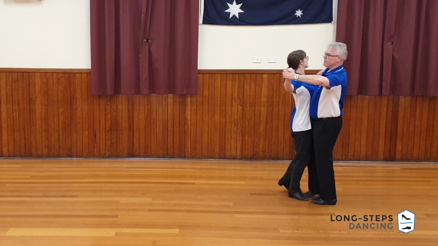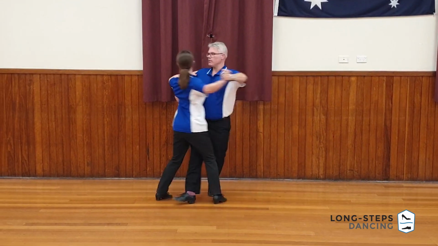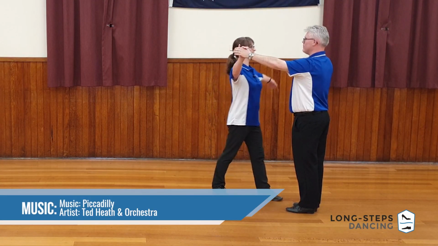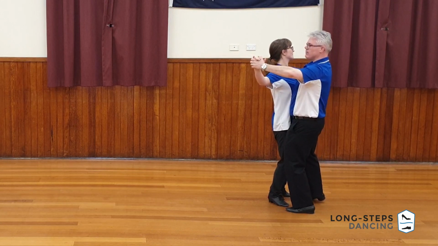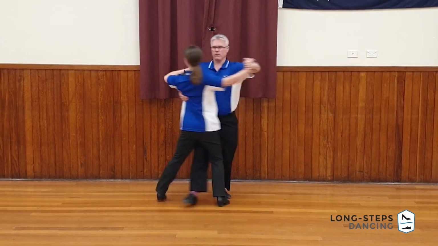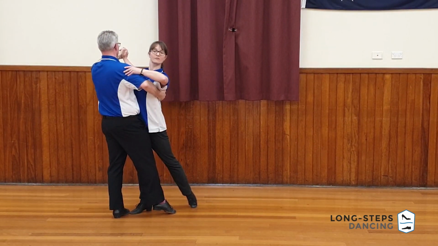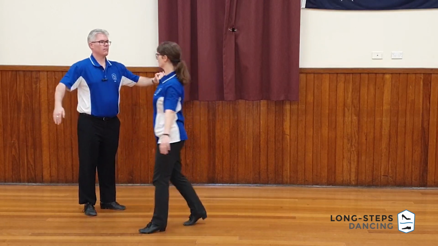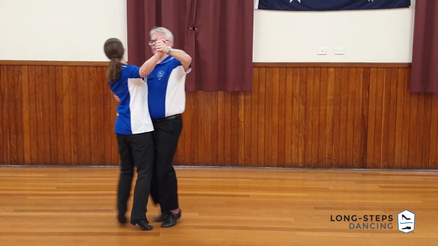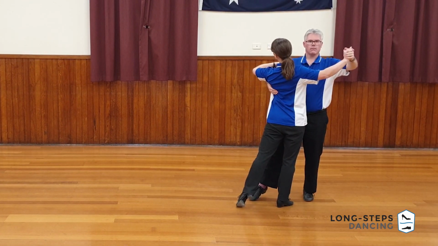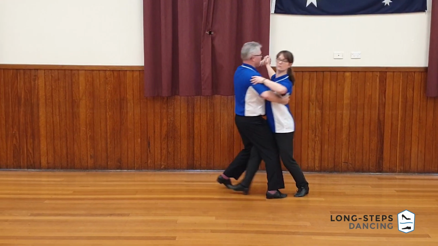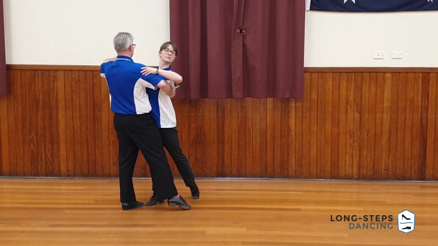In Quickstep we have slow, quick, quick, slow, slow, slow. In Modern Waltz, we have 1, 2, 3, 4, 5, 6.